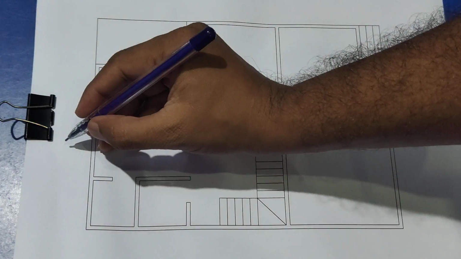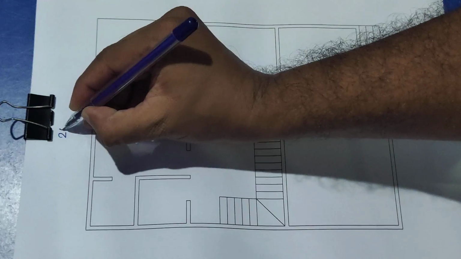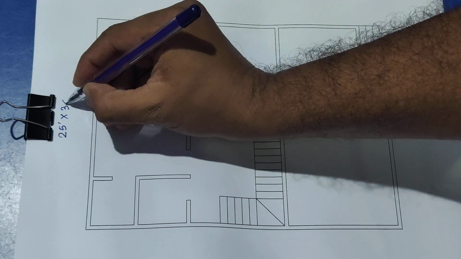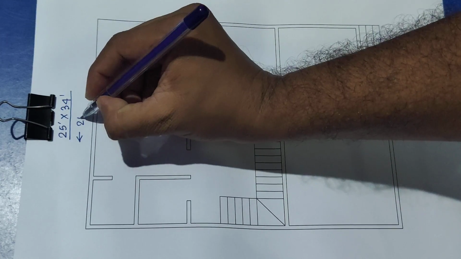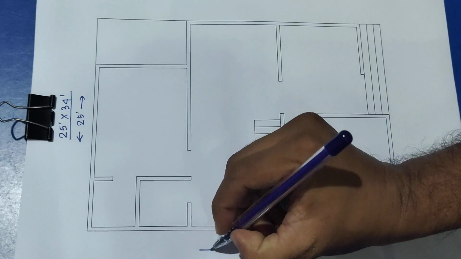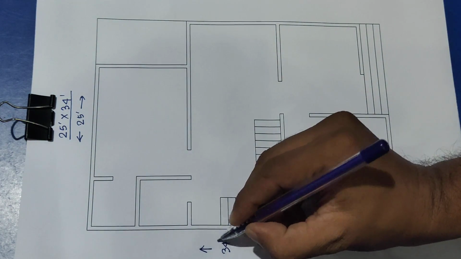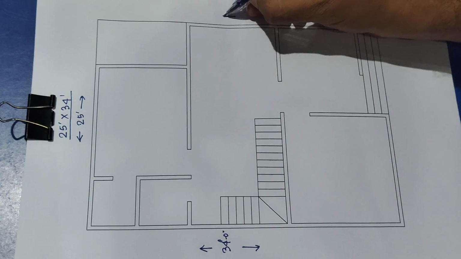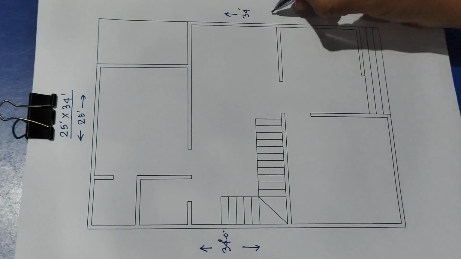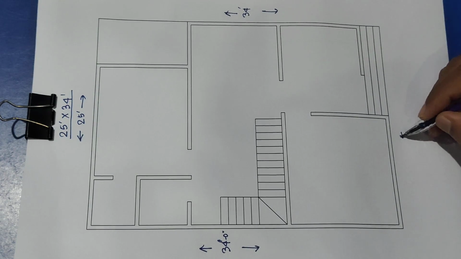This is a 25 into 34 feet house building plan. 25 feet this side, and this side 34 feet, and this side 34 feet, and this side 25 feet.